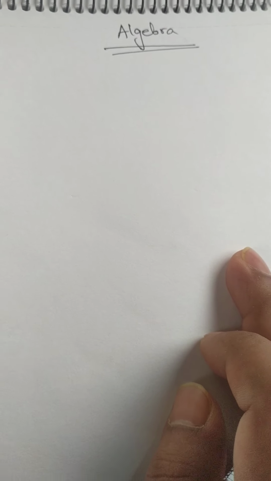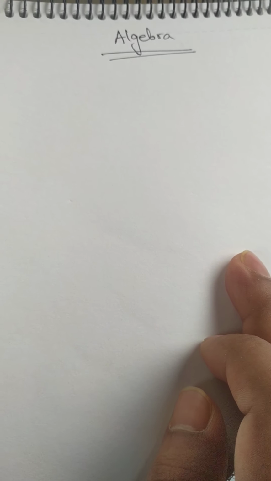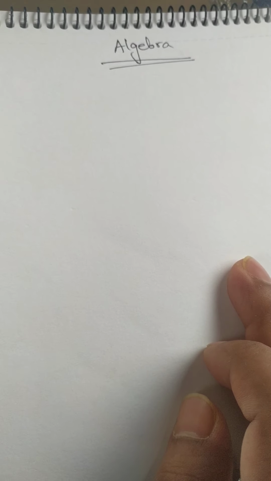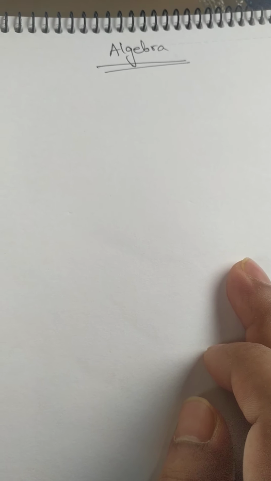So today we are going to start algebra, algebraic expression. Usually this is going to be our last chapter considering class 7b, and the statistics chapter will be continued by Rafiq sir. He will be completing it.